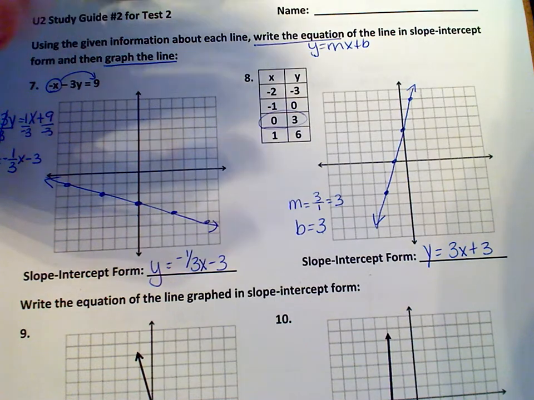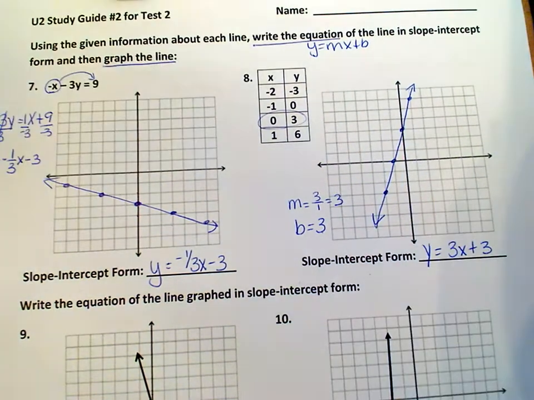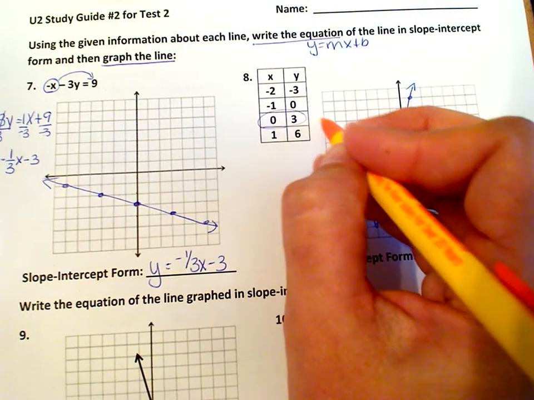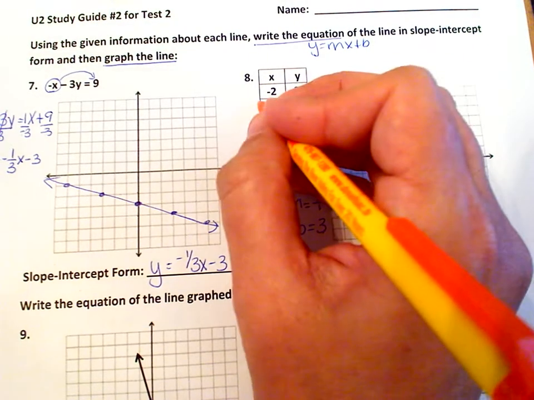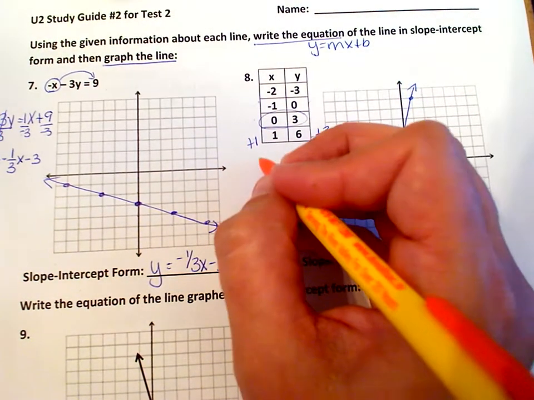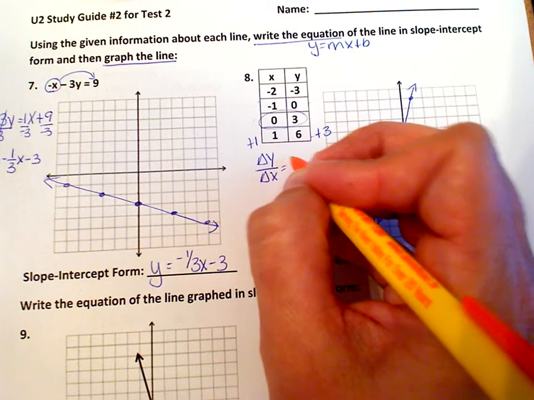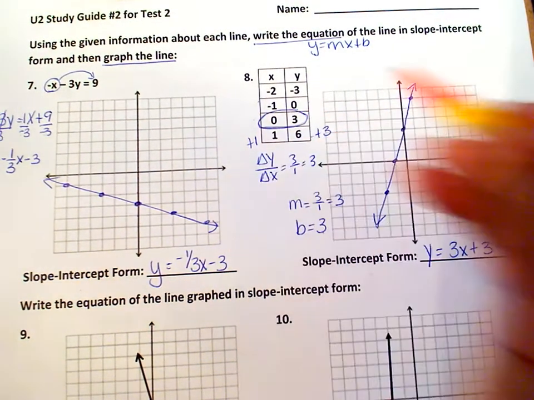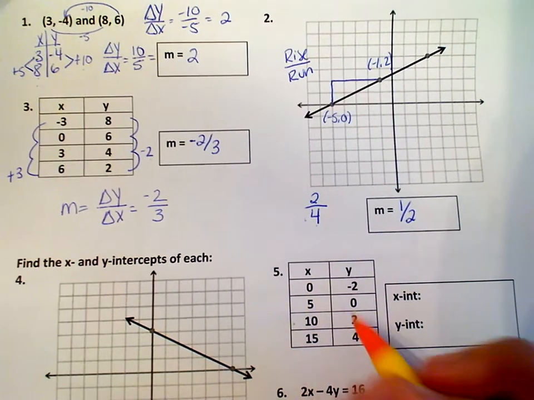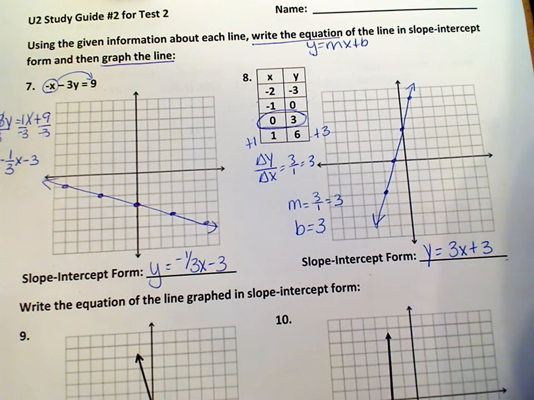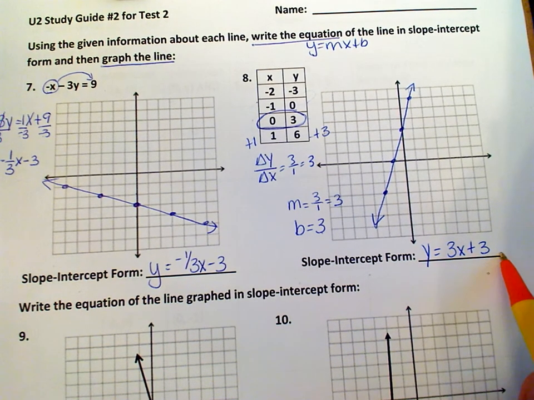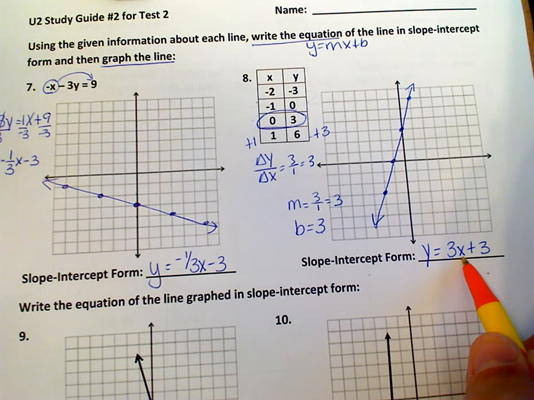Okay? Now, if that doesn't make sense to you and you want to go back like we did here on number 3, how we looked for the slope, you can do it that way. We can check the change. This is adding 3, adding 3, adding 3. This is adding 1, adding 1, adding 1. So your slope is the change in y over the change in x, which is 3/1, which is 3. Same thing. We can look at the table and get the y-intercept just like we did here on number 5. Same thing, okay? Either way, it's still going to give you the same answer. Make sure when you write your equation that you have your x in there. Don't leave that out. That's really important.